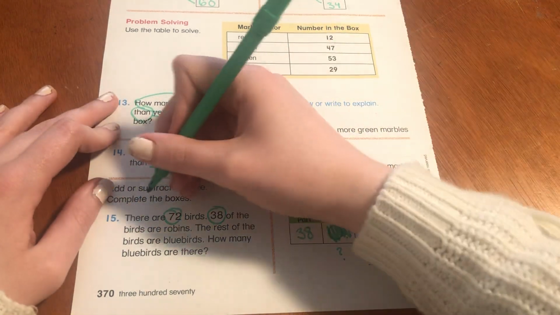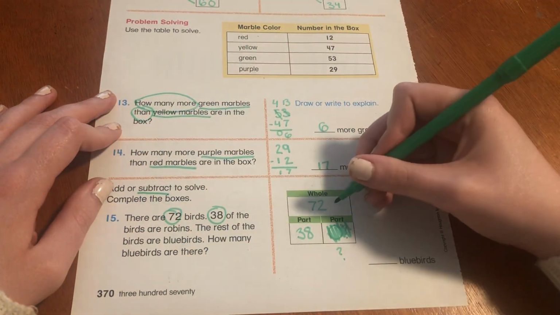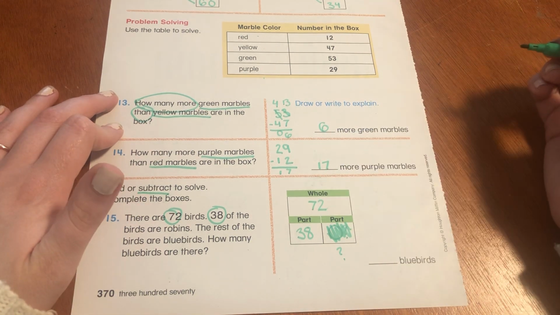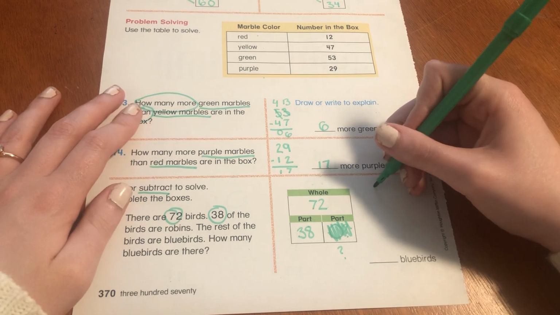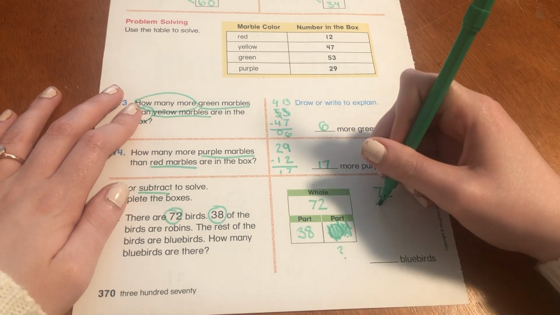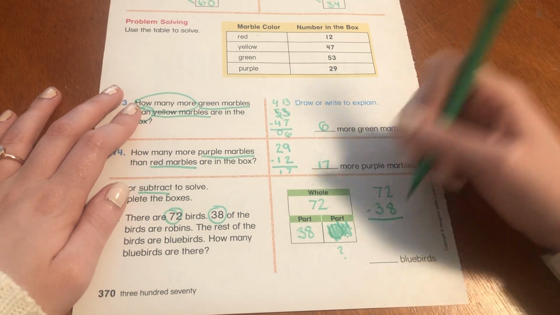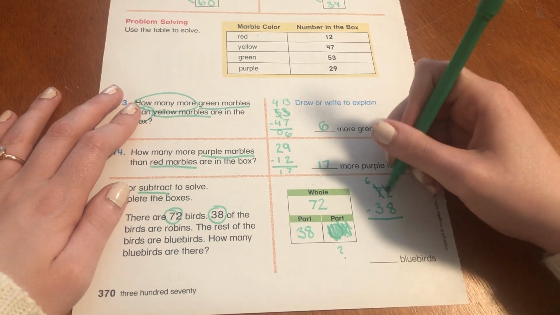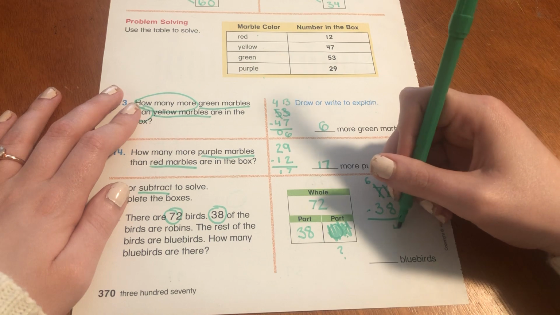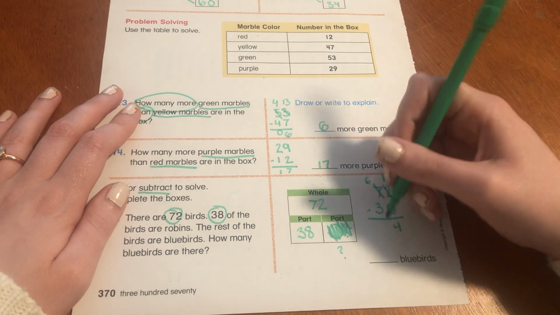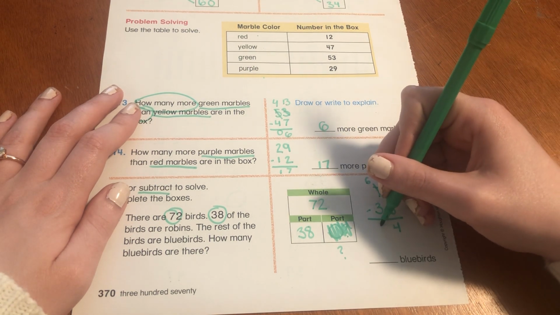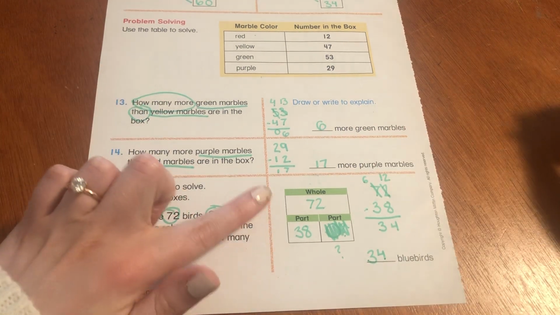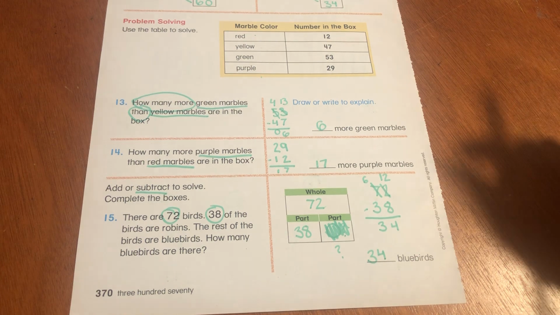So we are going to have to subtract, because we already know the whole. If we needed to figure out the whole, that would have been adding, but since we know the whole, we subtract. 72 and 38. Am I going to have to regroup here? Oh yeah. 6 and 12. 12 minus 8 equals 4. And 6 minus 3 equals 3. So there are 34 bluebirds, 38 robins, and 72 birds in all.